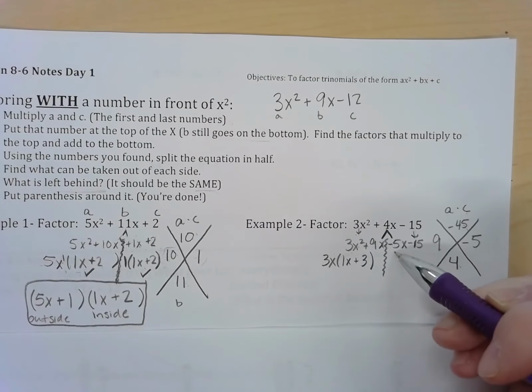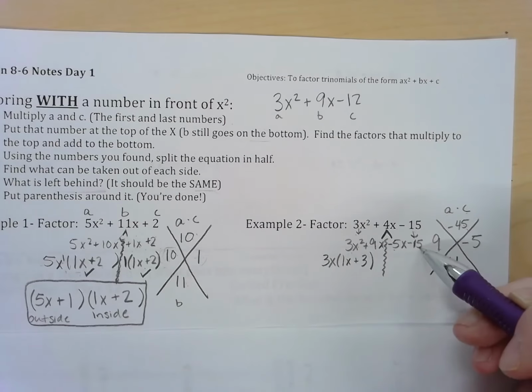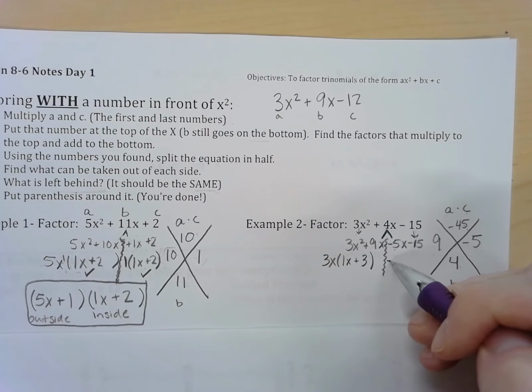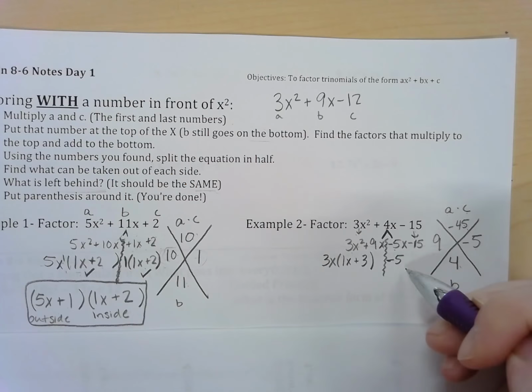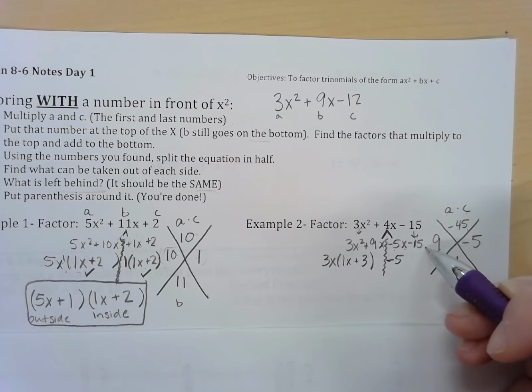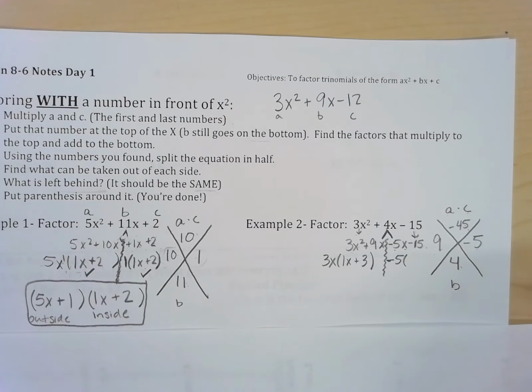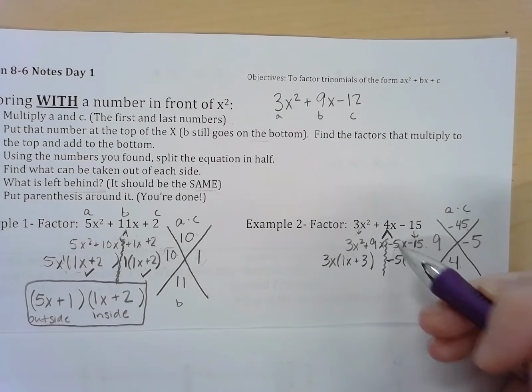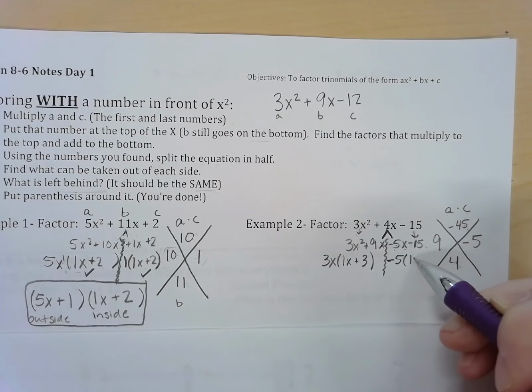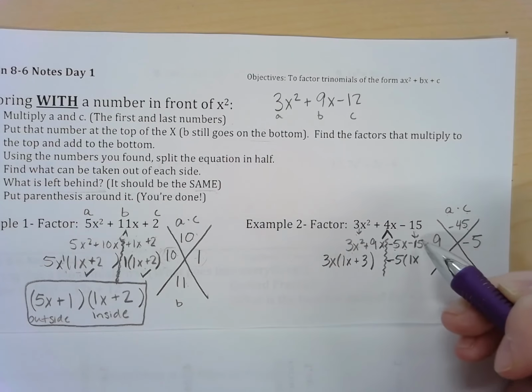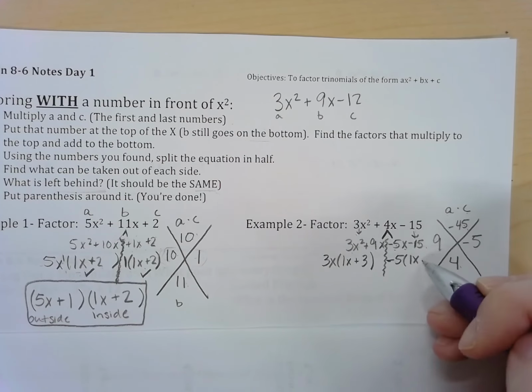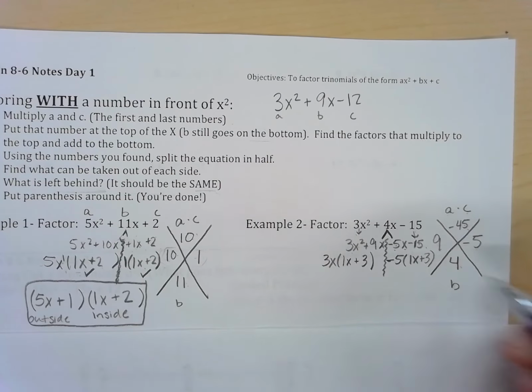Then looking at this side, I have negative 5 and negative 15. So I'm going to take out a negative 5 from both of those. I have an x and no numbers here, so I cannot take out any numbers. So what's left behind? Negative 5 divided by negative 5 is 1. The x gets to stay. Negative 15 divided by negative 5 is actually positive 3. Negative divided by negative makes it positive.